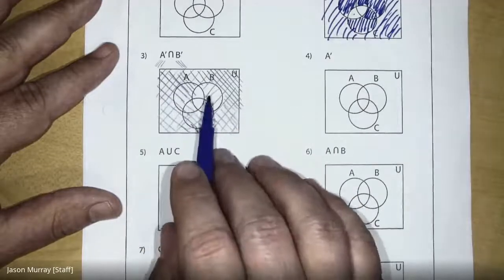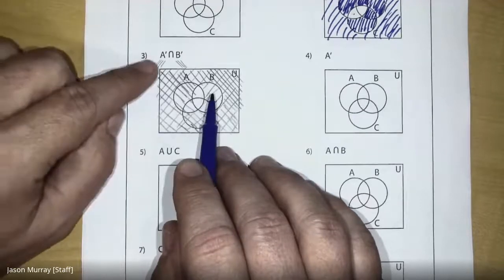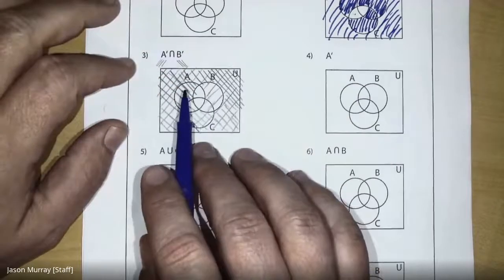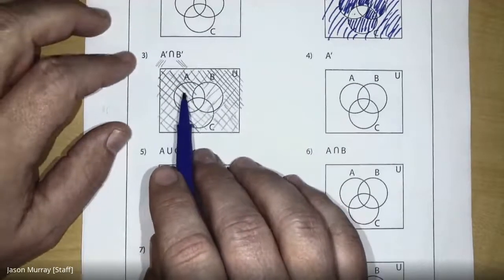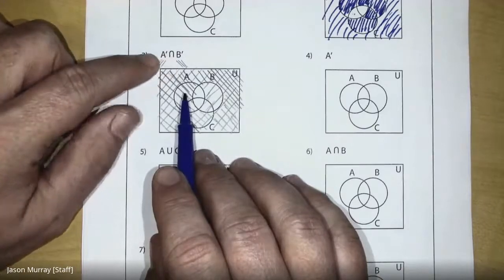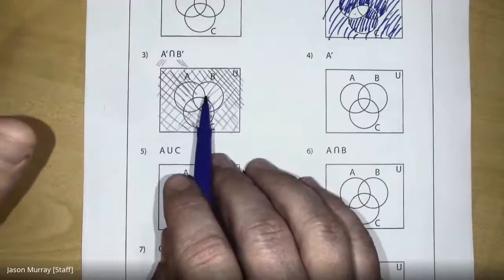So for example, when I shaded this part in B right there, that only belongs to A complement, right? It does not belong to B complement. When I shaded this area right there, that only belongs to B complement, but not A complement. I didn't shade this intersection at all, period, right?